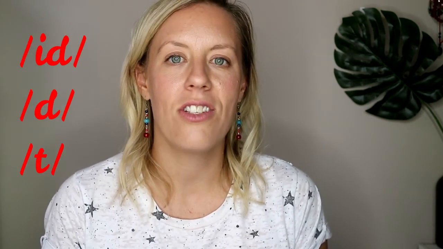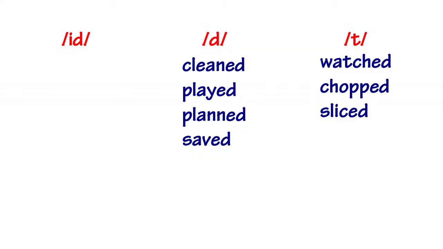Did you know there are 3 different ways we can pronounce ed? Isn't English fun? So these 3 different ways are ed, d, and t. Here are all of the regular verbs we have talked about today and their particular pronunciations. So, in the middle we have cleaned, played, planned, saved. And you'll notice that all the pronunciations are d.